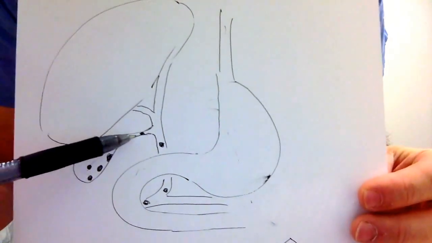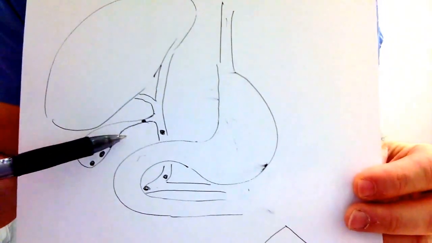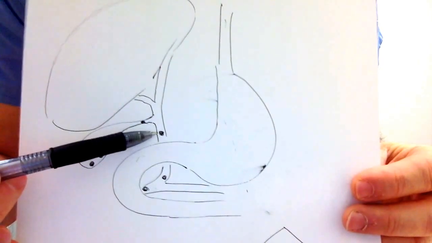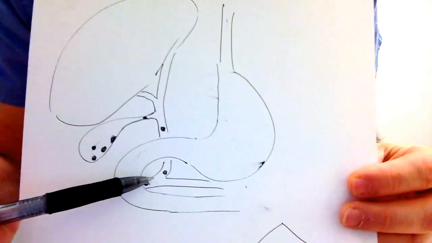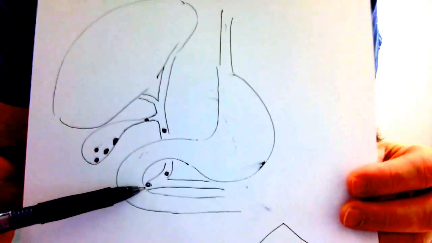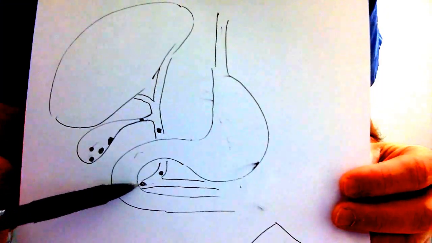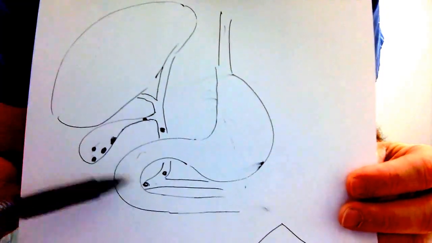They can get stuck here, which we call the gallbladder neck, the common bile duct or the main bile duct, here anywhere along the main bile duct, and they often get stuck at the little valve, the little sphincter there. They can get stuck right there.